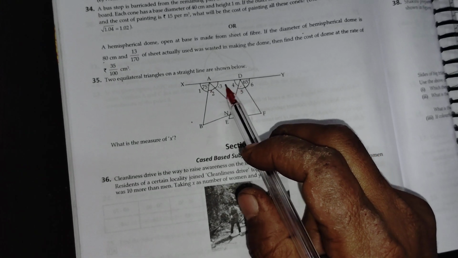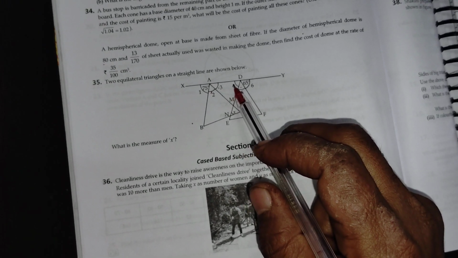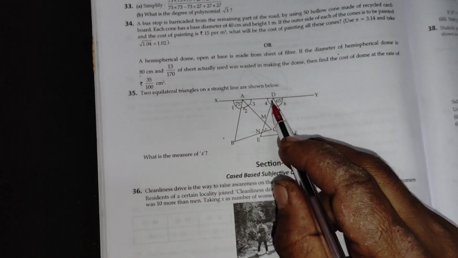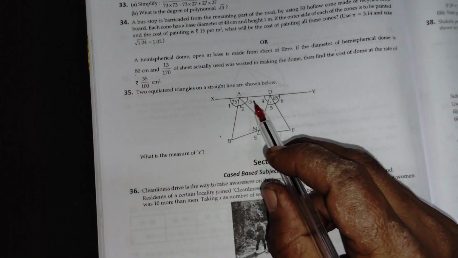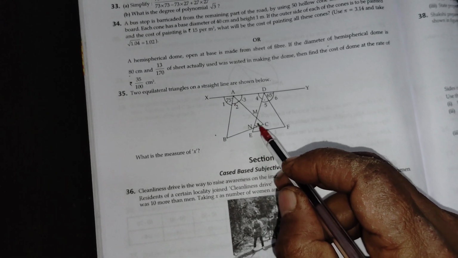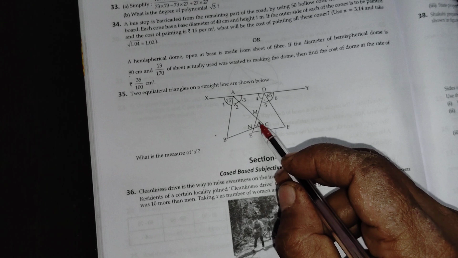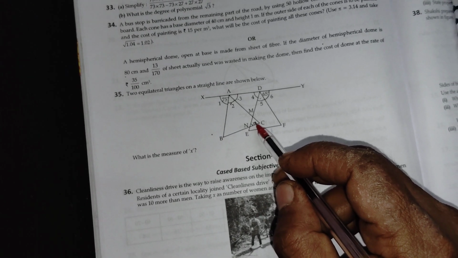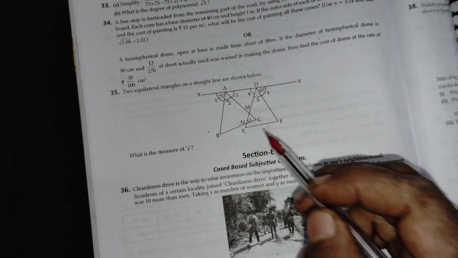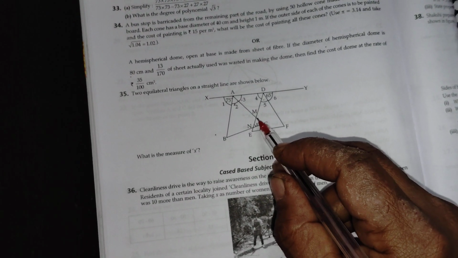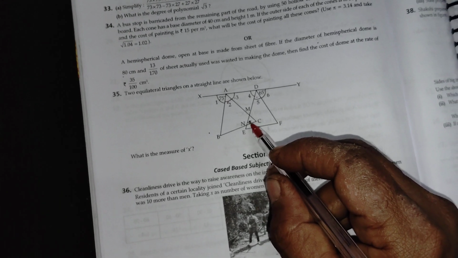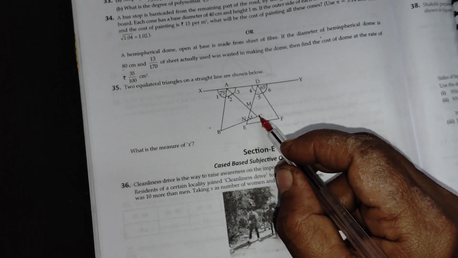Angle 4 is 55. Angle 3 was 45, angle 4 was 55, so the total becomes 100 degree. So angle M is 80 degree. So the opposite angle M is also 80 degree. So angle X will be 50 degree, because we consider it an isosceles triangle.